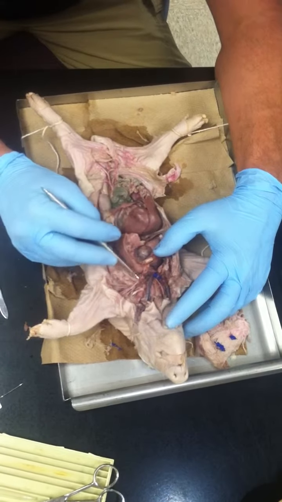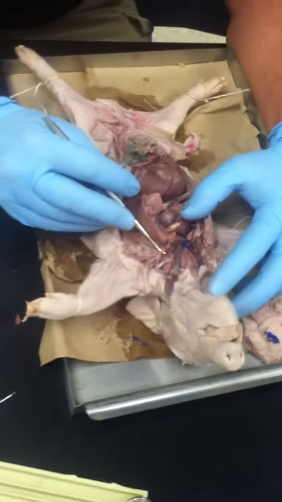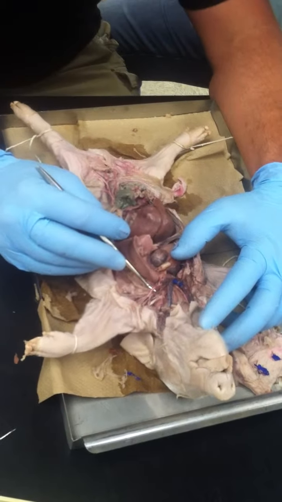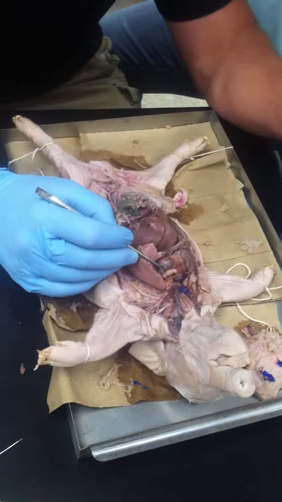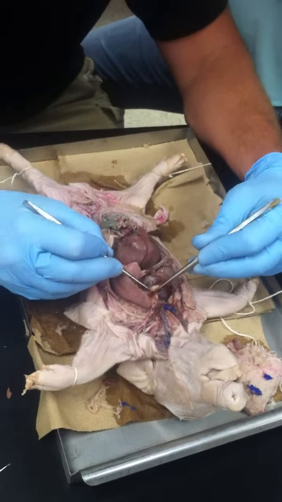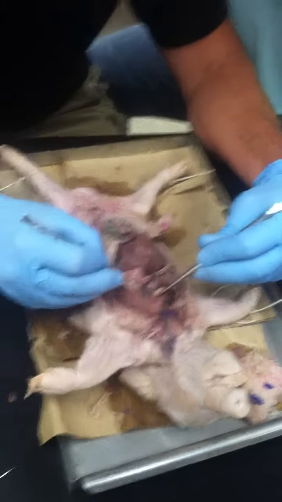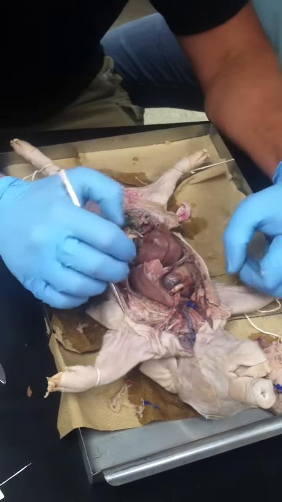Here's the axillary artery. That's the only one we can really see good on this one. Axillary artery. Aortic arch. Aortic arch. Thoracic aorta.